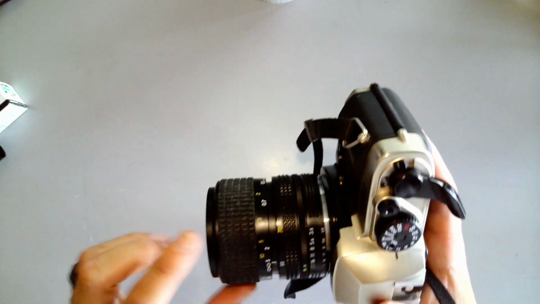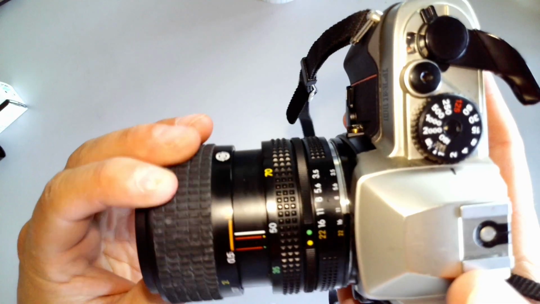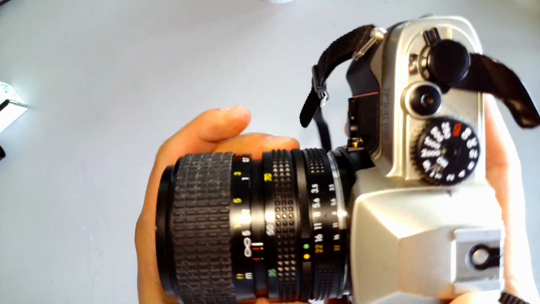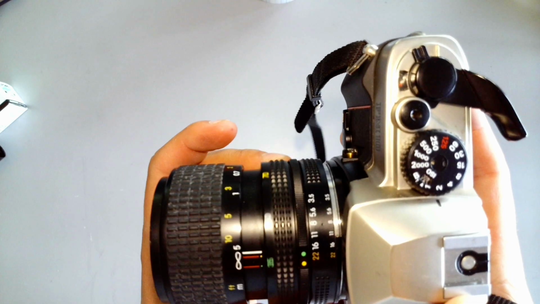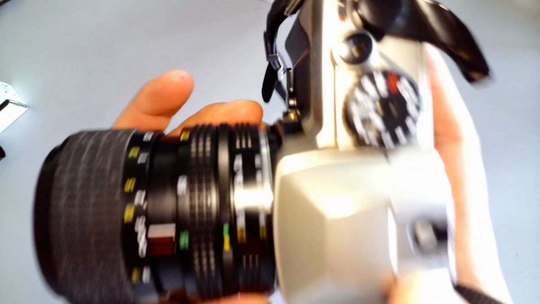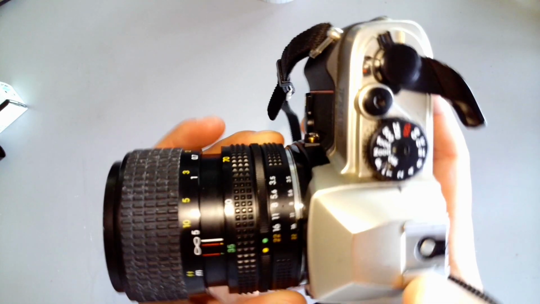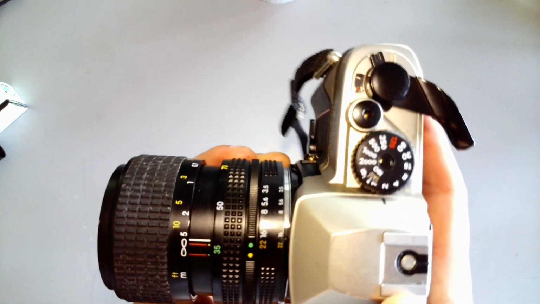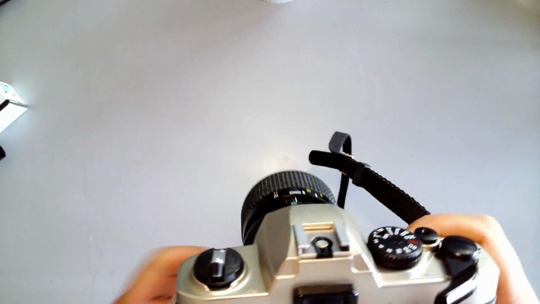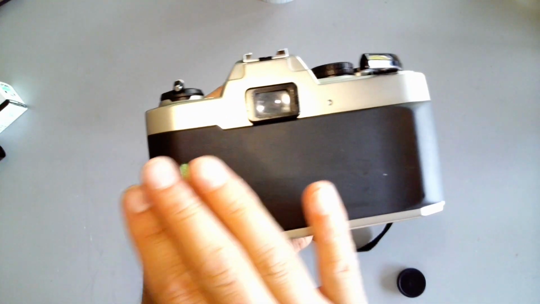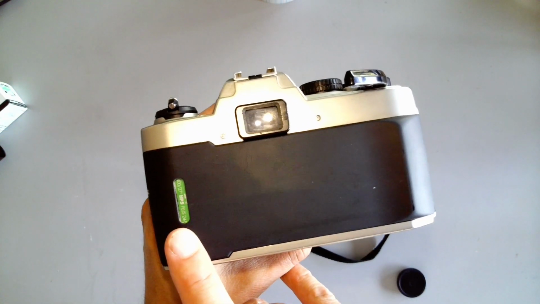On the lens, we have our zoom. We have our focus. We have our aperture. Okay. And those are the 3 main components of that lens. Lastly, on the back of the camera, we have the camera door and the film window.